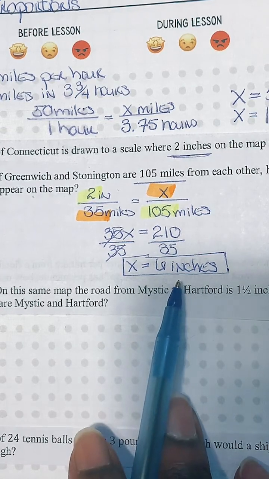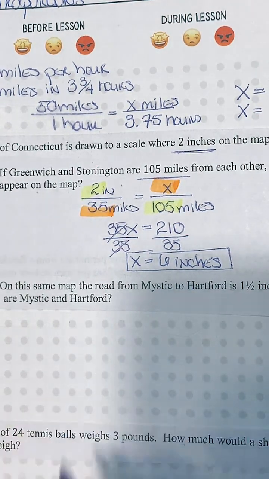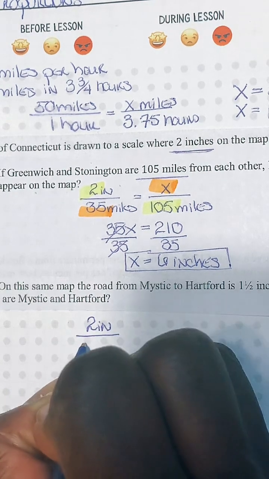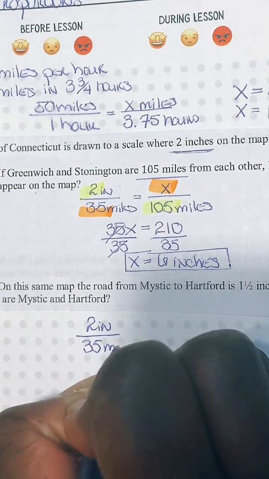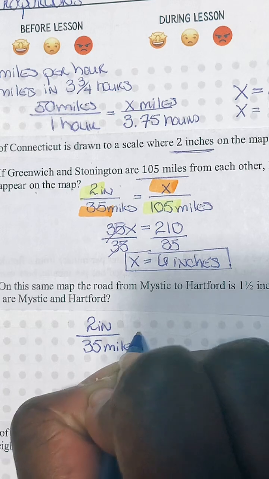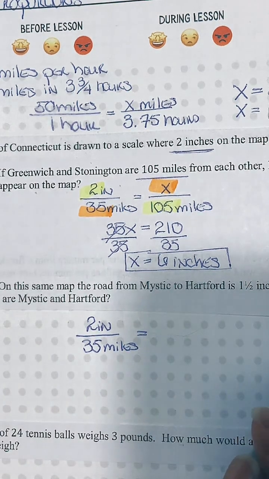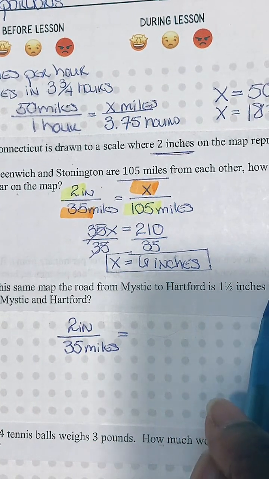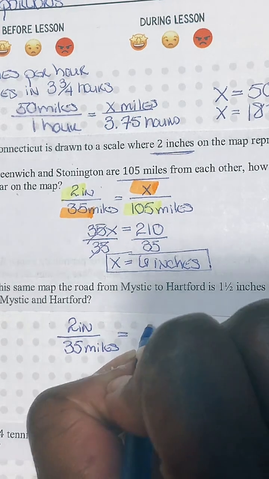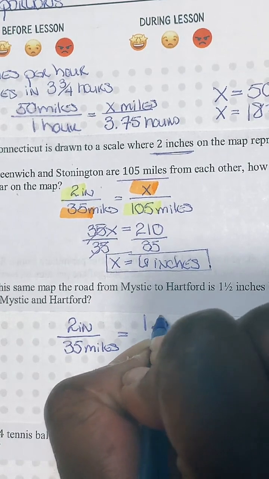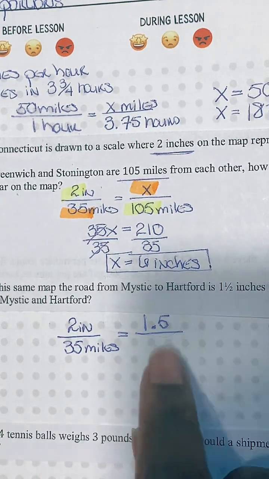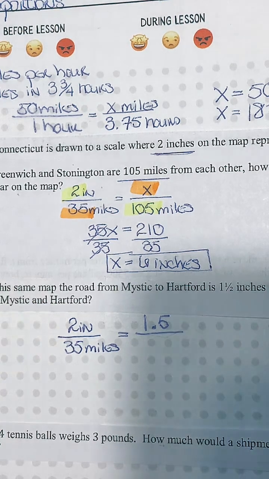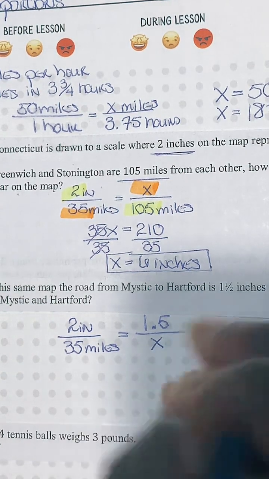Fabulous. Now, using the same ratio, the same 2 inches represents 35 miles. But this time, they want us to find the miles. They gave us the inches. They say it's going to be 1.5 inches long. So I can write 1.5, and since I'm talking about inches, it's going to be in the numerator. Now we're looking for our miles, that denominator.